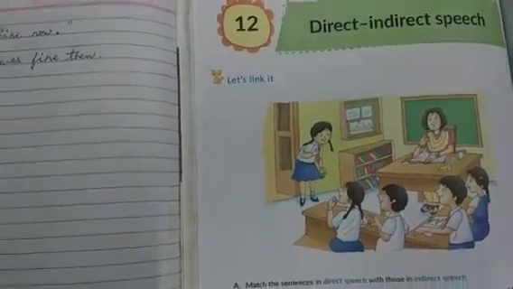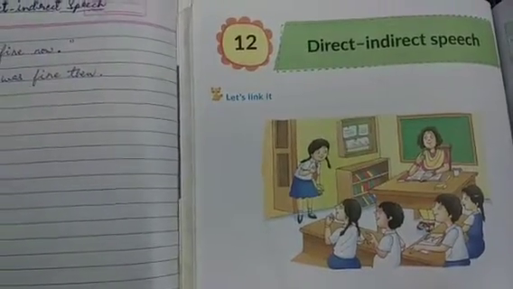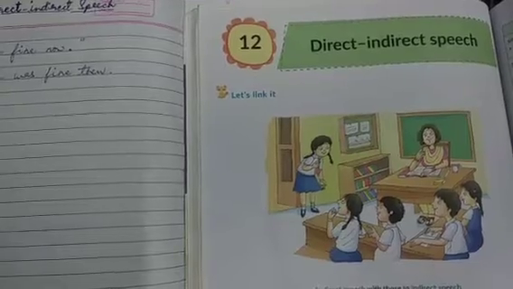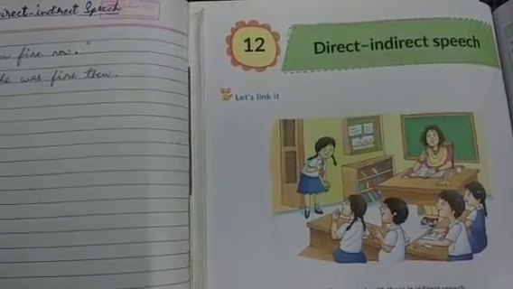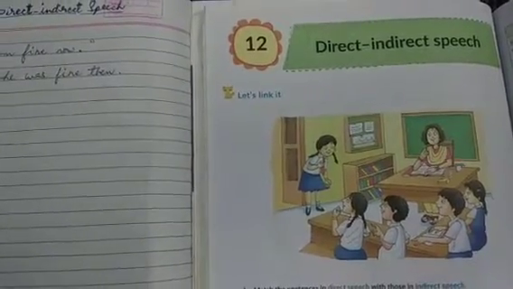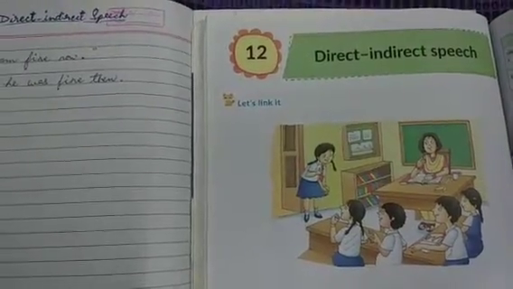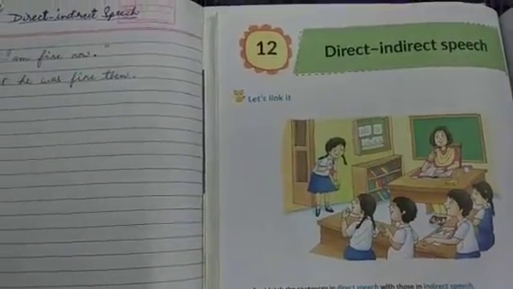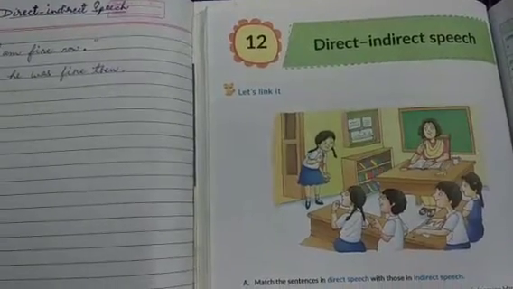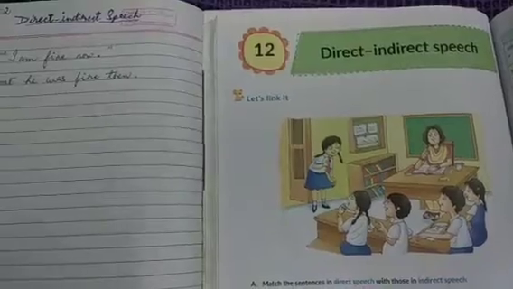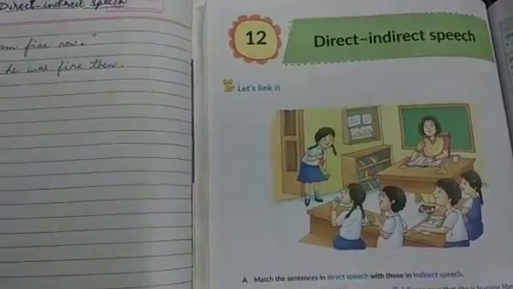Speech. This is a very important topic that we're going to learn, and since it is something new for you because in the previous class you haven't learned this, you need to pay more attention and more care in understanding every part, every rule of this topic, because this is going to continue till class 12 and it is a very important topic.